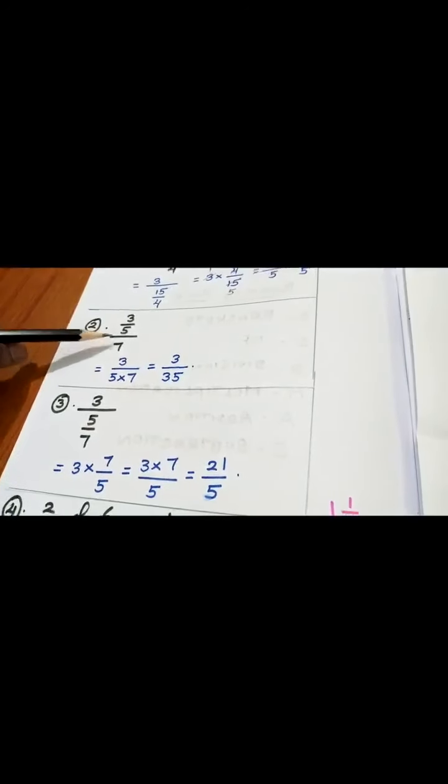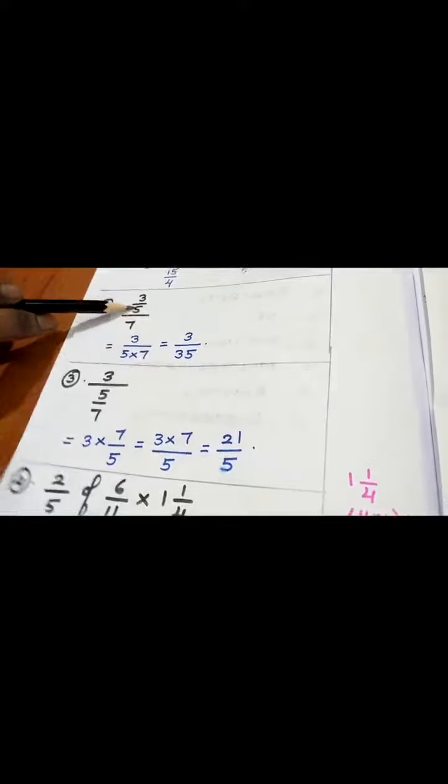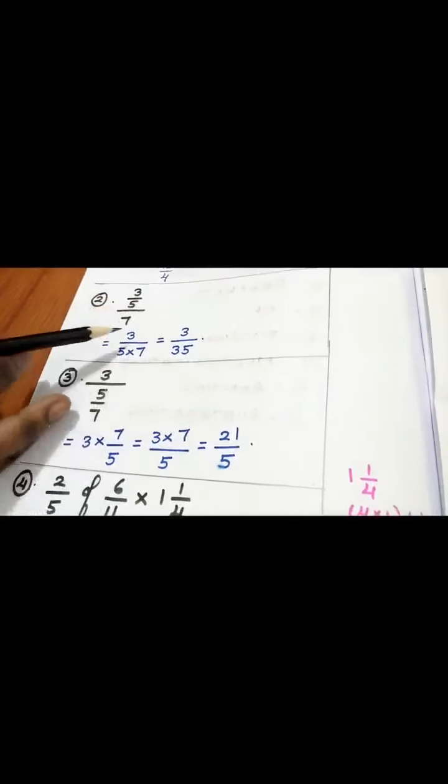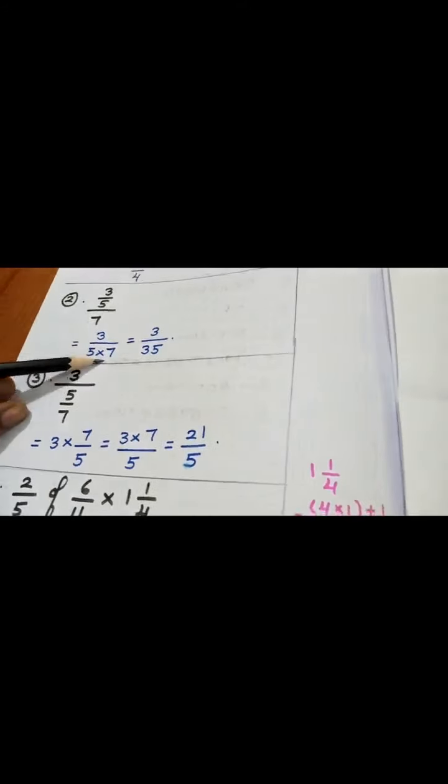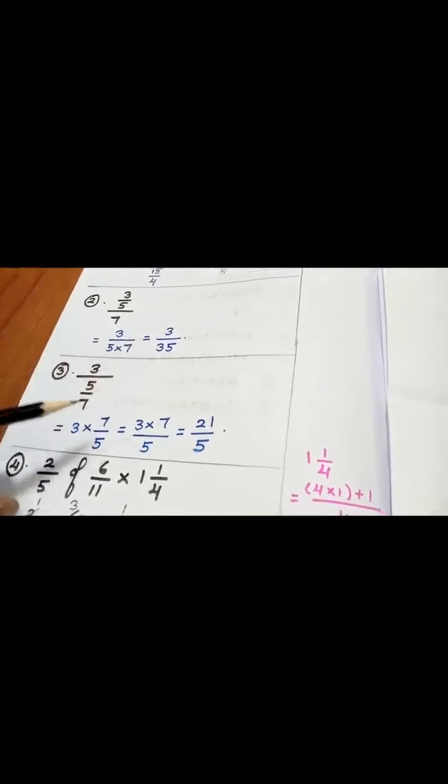Coming to the second question. If you see, in the numerator you have 3 by 5 and in the denominator you have 7. The numerator part is a fraction, so you can bring this 5 down. That is 3 divided by 5 into 7. You will get the answer as 3 divided by 35. Third question.